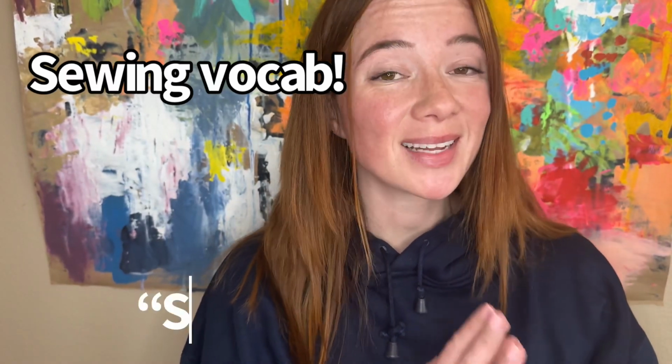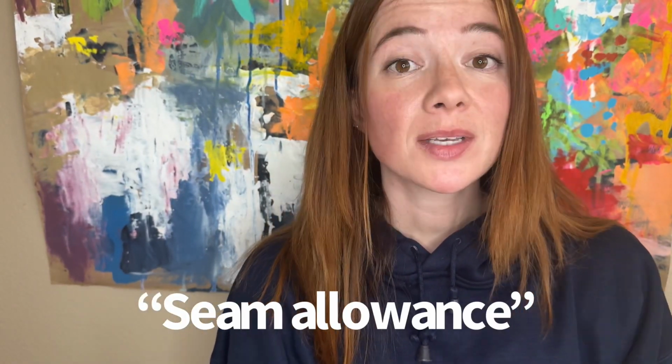Vocab time! Let's talk about seam allowance. So seam allowance is going to be visually represented on a pattern as a thin, narrow border that goes around the exterior of the pattern piece in any area where that pattern piece is going to be joined with another pattern piece. The purpose of seam allowance is to allow for the joining of two pieces of fabric without altering the dimensions of your garment itself.